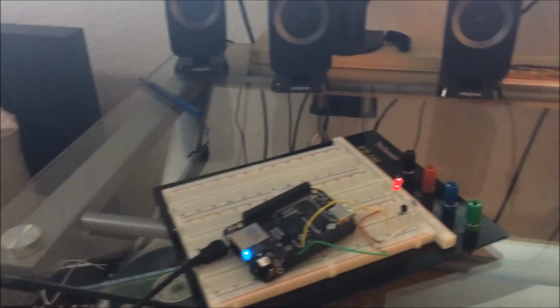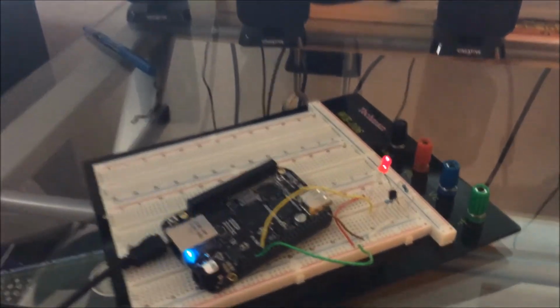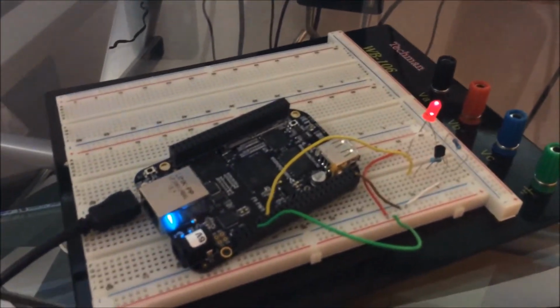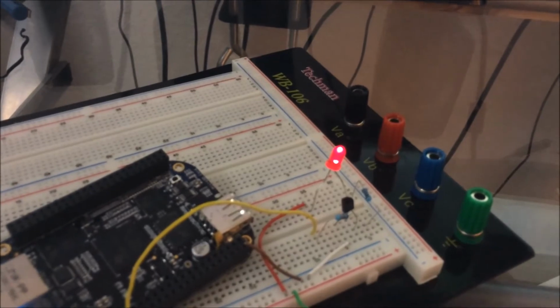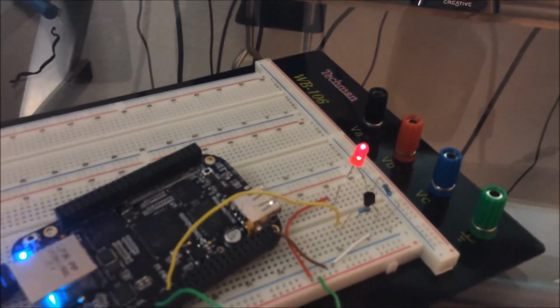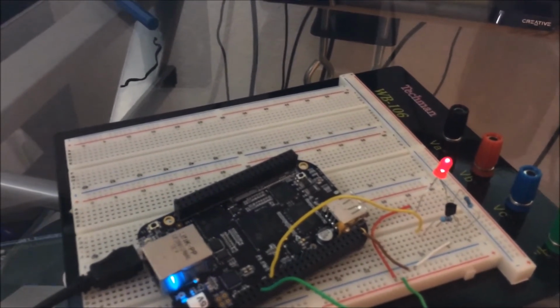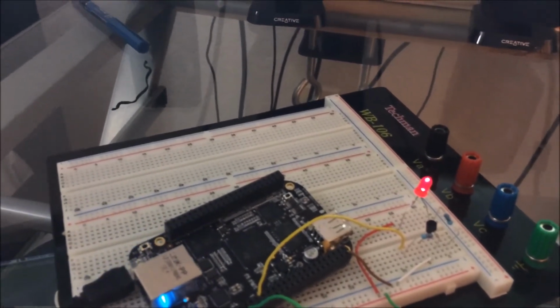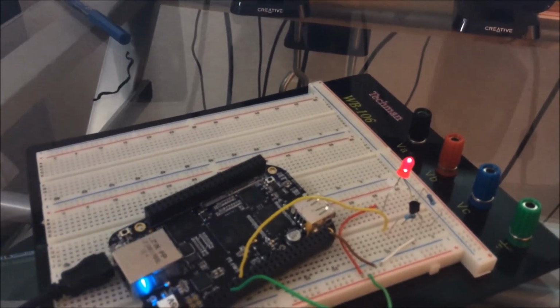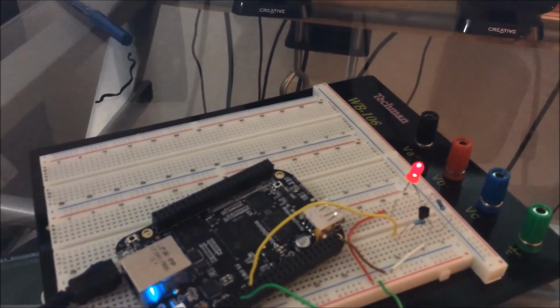Now, as you can see, this is my beaglebone. Here you can see the LED is turned on. Here you see the transistor, because I'm turning on the LED by means of a transistor, so we don't pull that much power from the beaglebone. You don't want to burn your beaglebone.